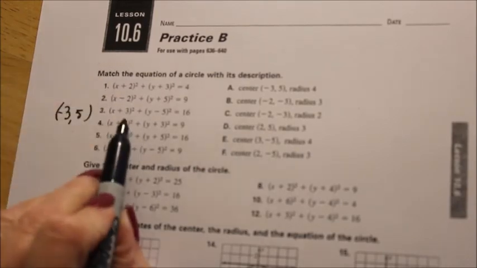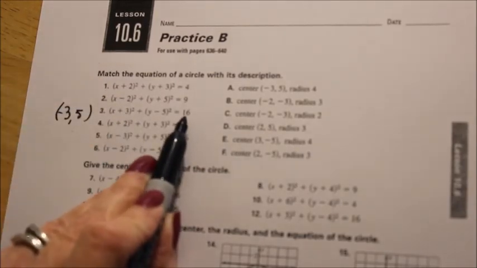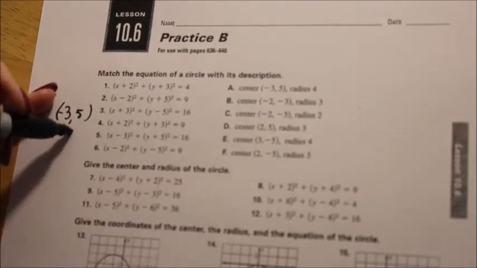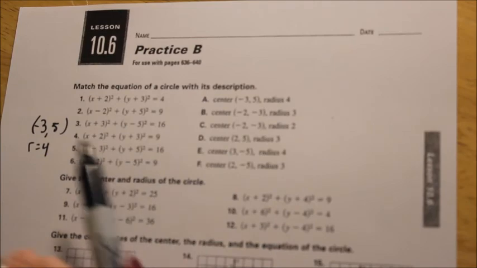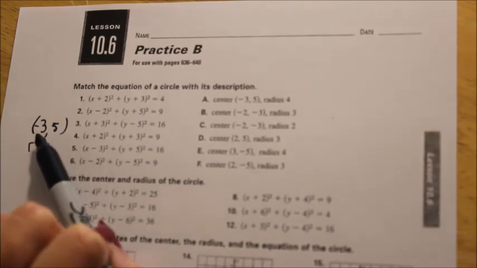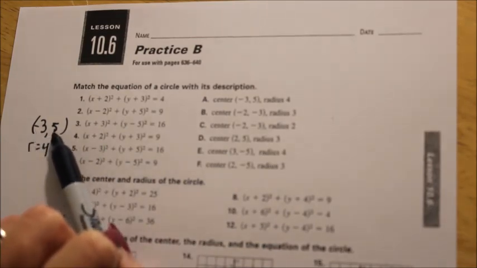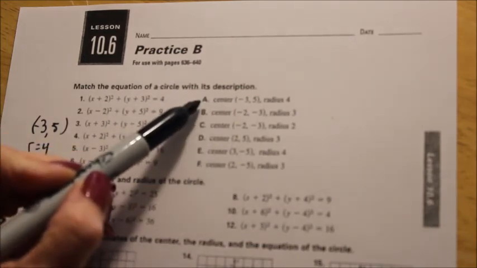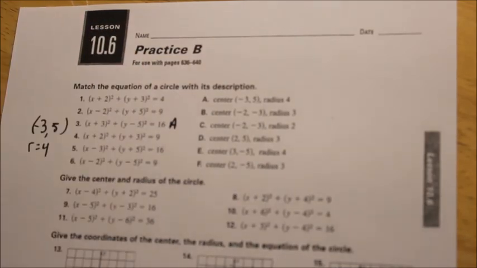And remember, this is always the r squared, which means that the square root of 16 is 4. So my radius would be 4. So then I'm going to come over here and say which one says the center is negative 3, 5 with a radius of 4. Well, it just happens to be the very first one, which is A. So I know the answer to number 3 is A.